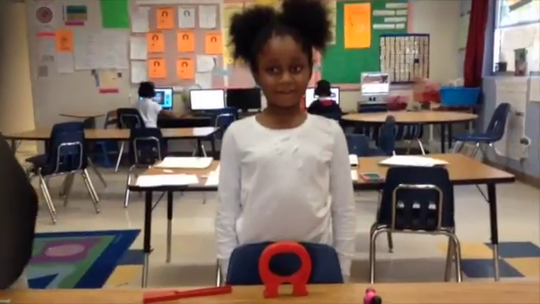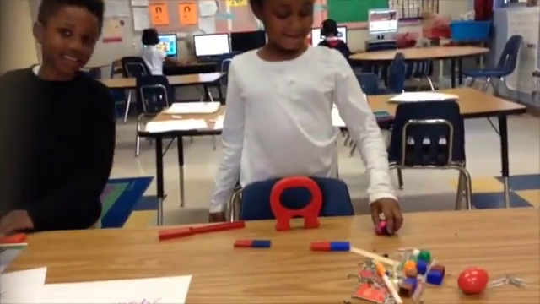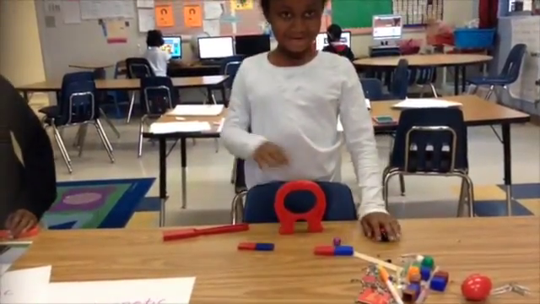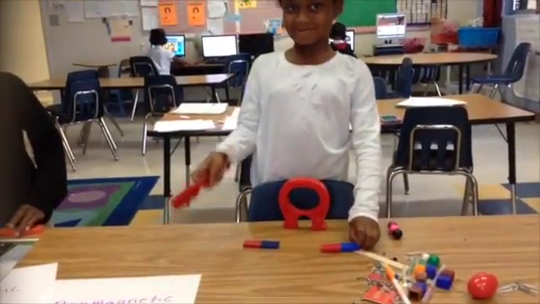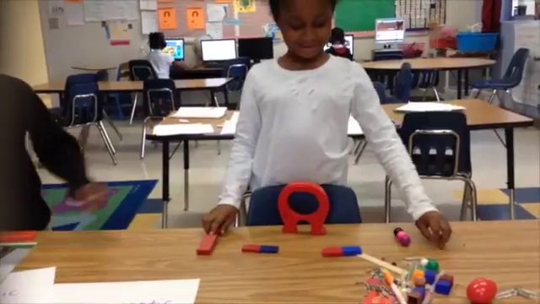In first grade, we are learning about magnets: marbles, a horseshoe, a wand, and a bar.